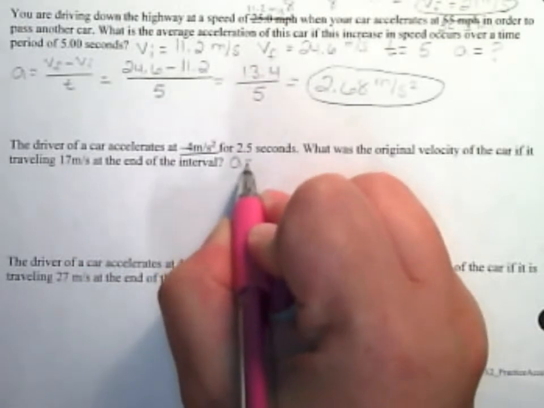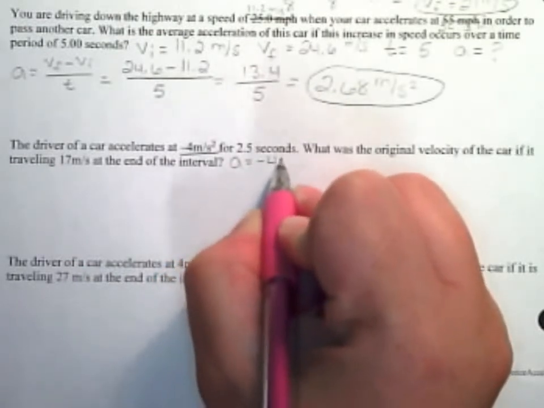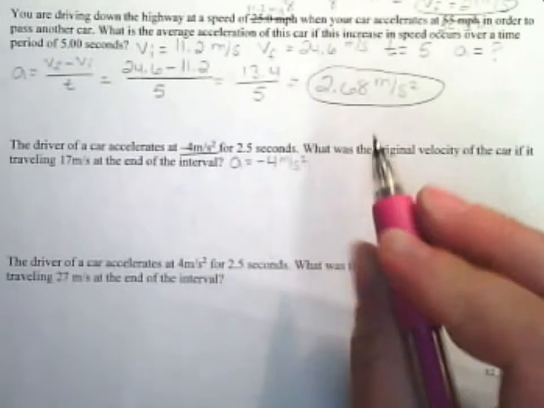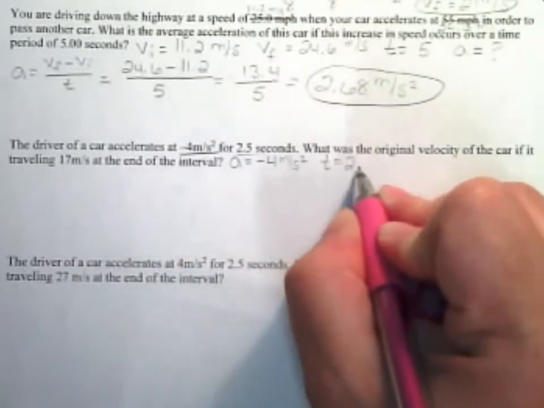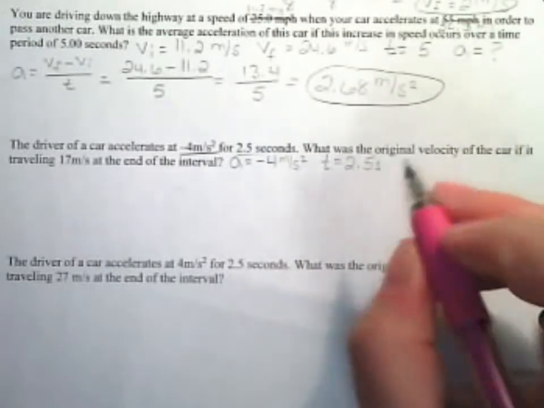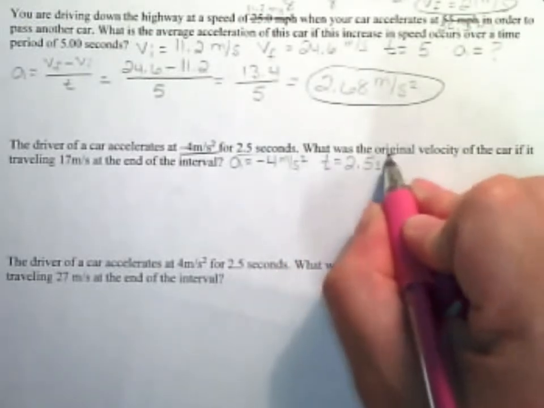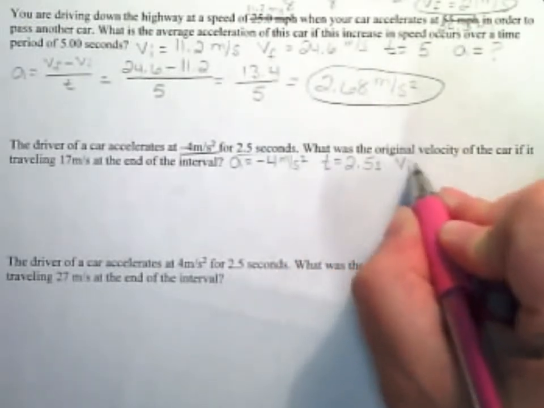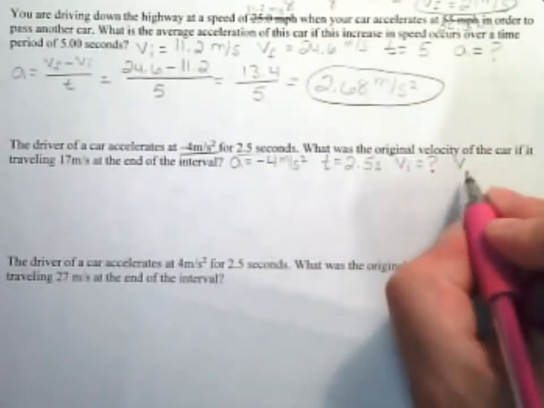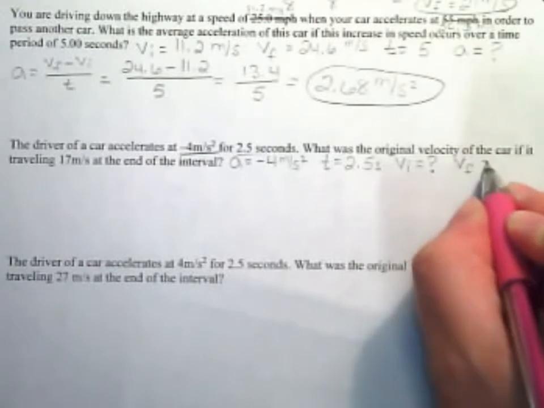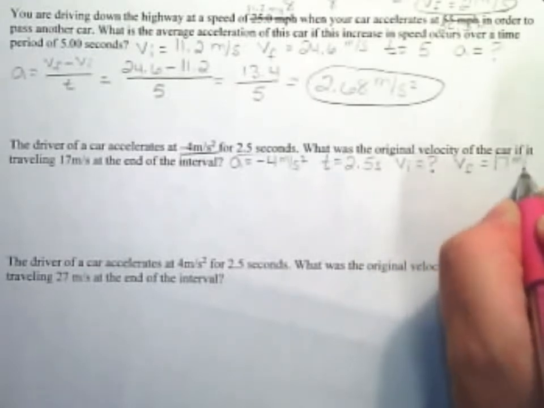So acceleration equals -4 meters per second squared. Our time was 2.5 seconds. Our original velocity is what we want to know, so we don't know that. But it says at the end of the interval, we are at 17 meters per second.